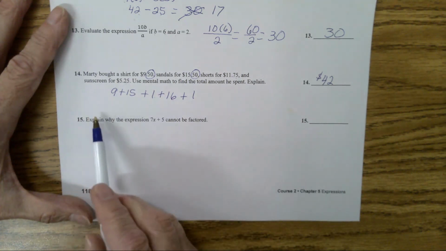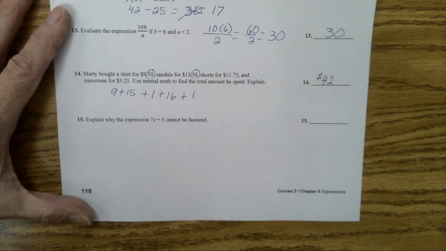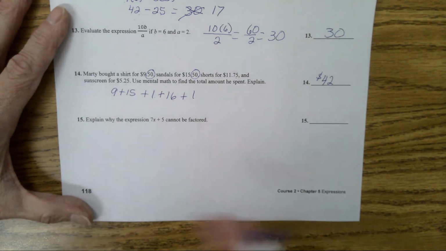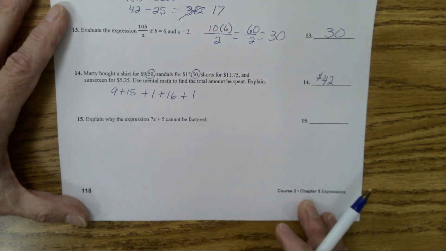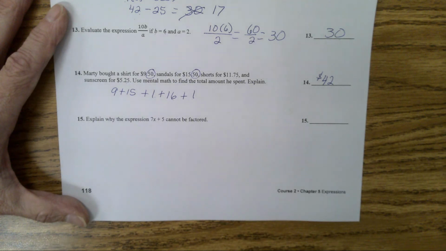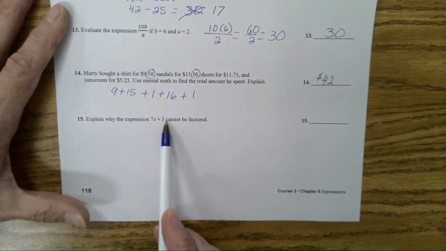Explain why the expression cannot be factored. Now this is one, there is a problem similar to this. And why can it not be factored? Well, the greatest common factor of 7 and 5 is 1. And there is not an x in the term 5. It's just a constant.